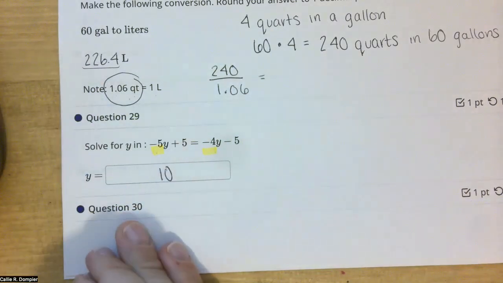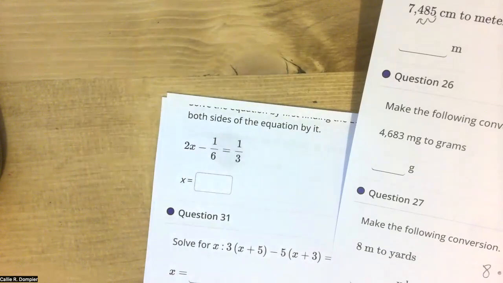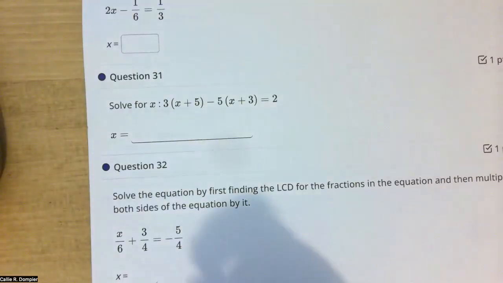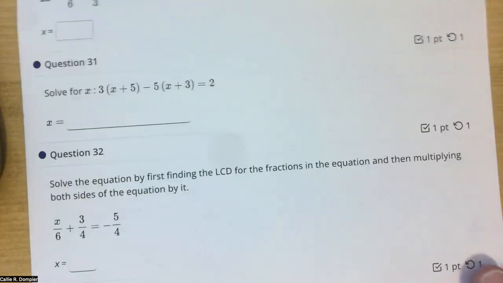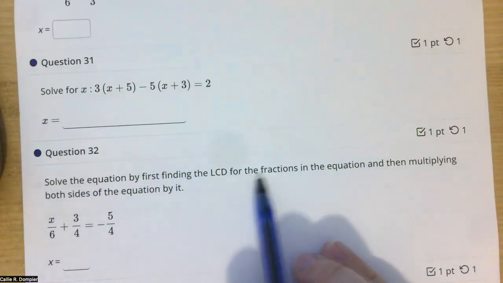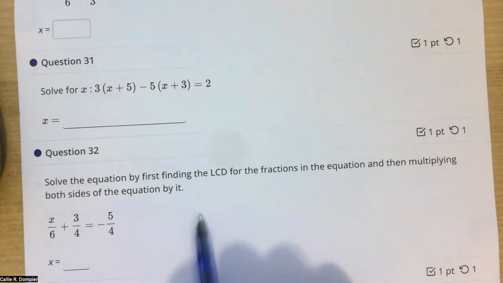And we'll go on to question 30. All right, it's the same explanation as 32, so I'll just read 32. Solve the equation by first finding the least common denominator for the fractions in the equation and then multiplying both sides of the equation by it.